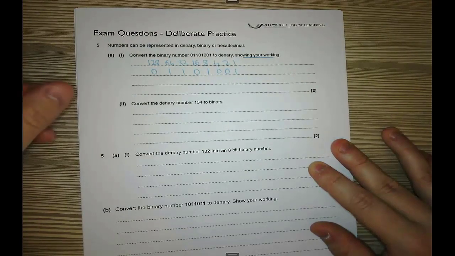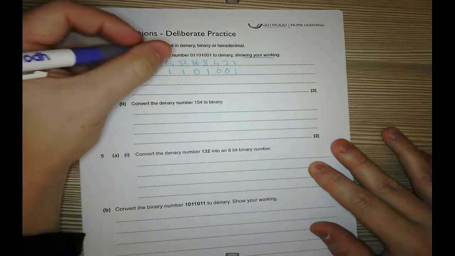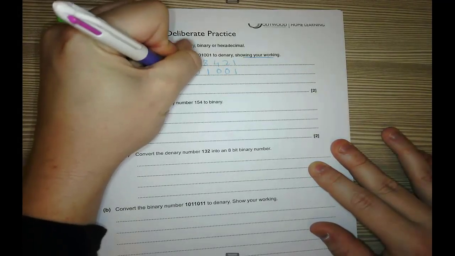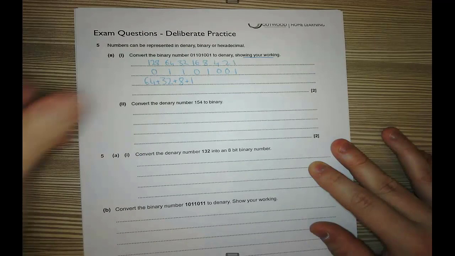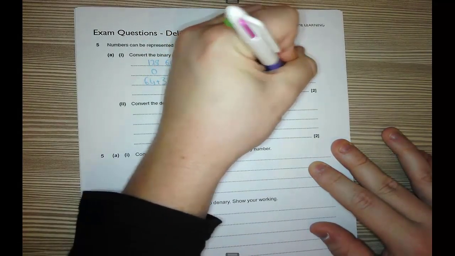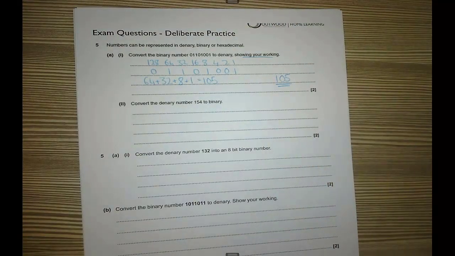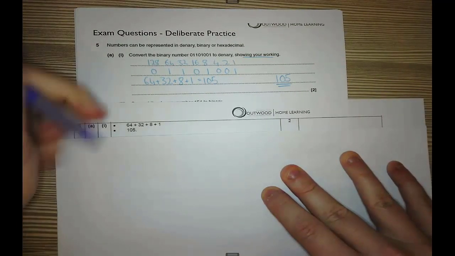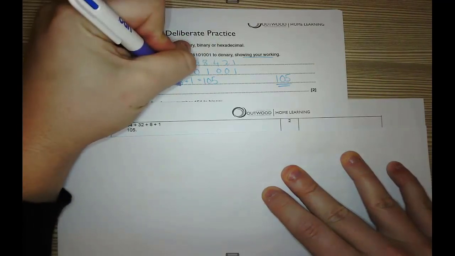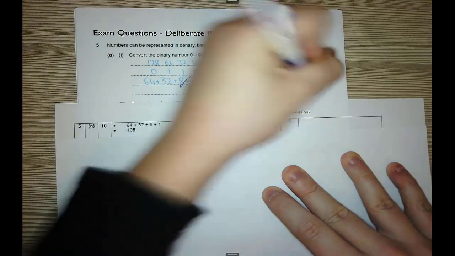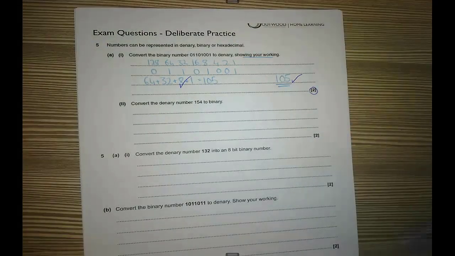Next up, where there's a 1 under it, the number above it, I need to add together. So I need to do 64 plus 32 plus 8 plus 1, which when added together equals 105. And I'm going to write 105 over here and underline it so they know that that is my answer. So let's have a look at the mark scheme. Here, very clearly, I've got 1 mark for showing my working. And I get 1 mark for the correct answer of 105. So 2 marks. Moving on then.